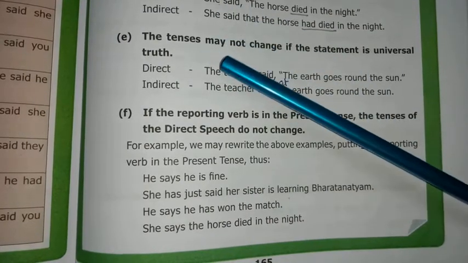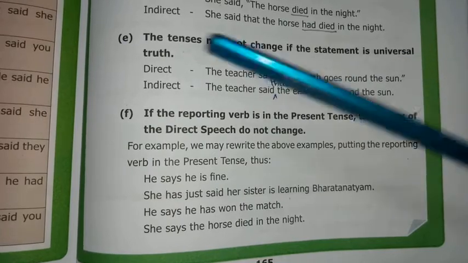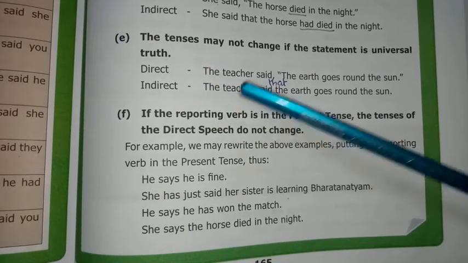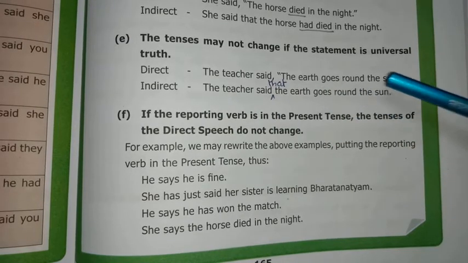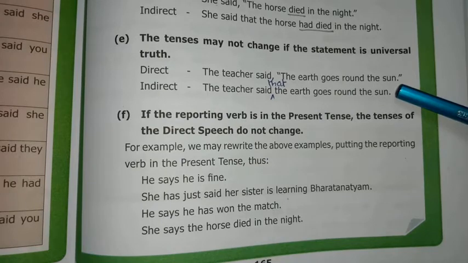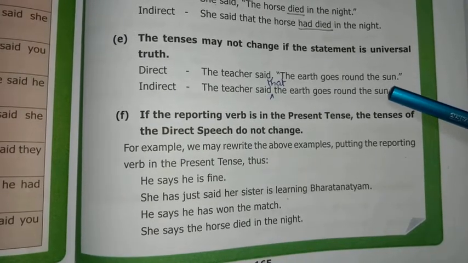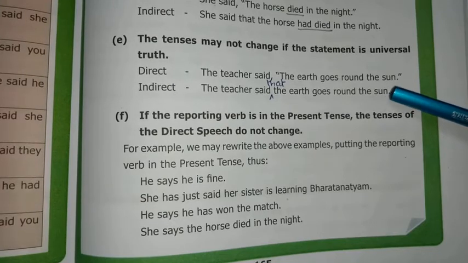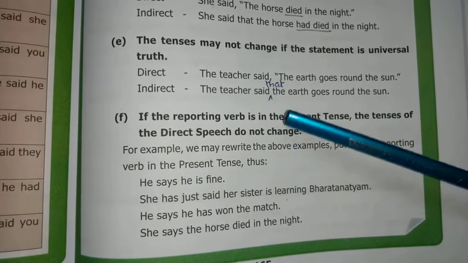Yes, the tenses may not change if the statement is universal truth. For example, the teacher said, the earth goes round the sun. Yes, the earth goes round the sun is the universal truth. So, while we change it into indirect speech, we should not change the statement.